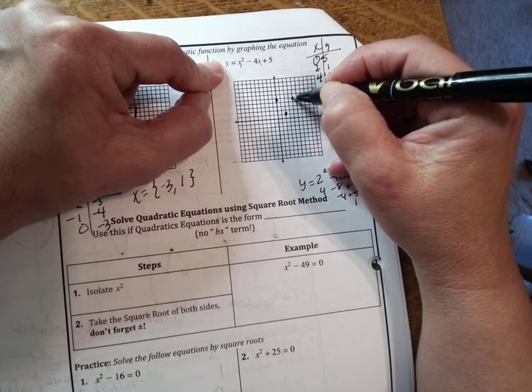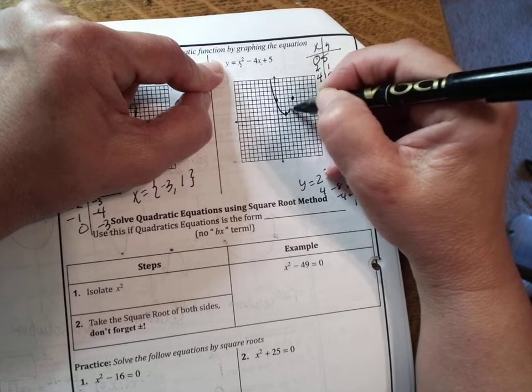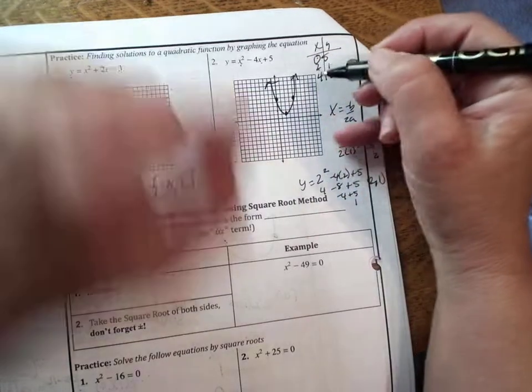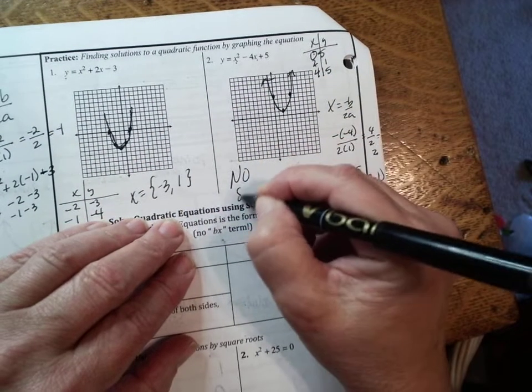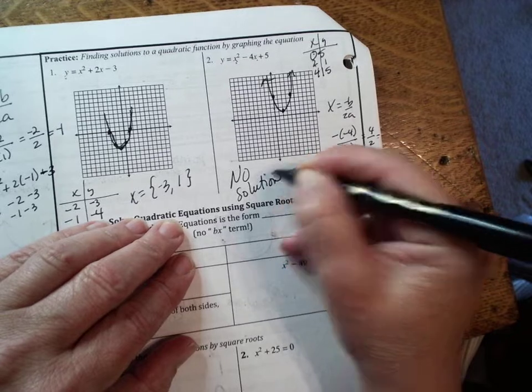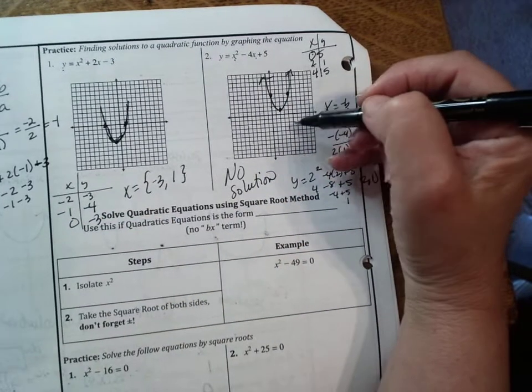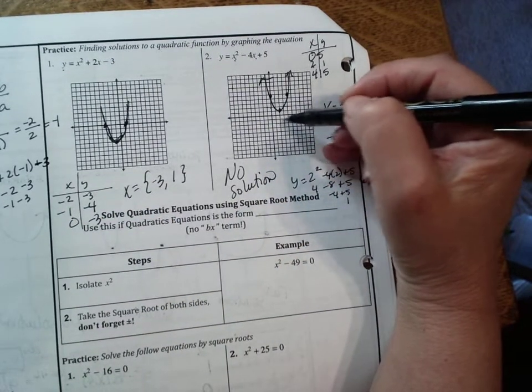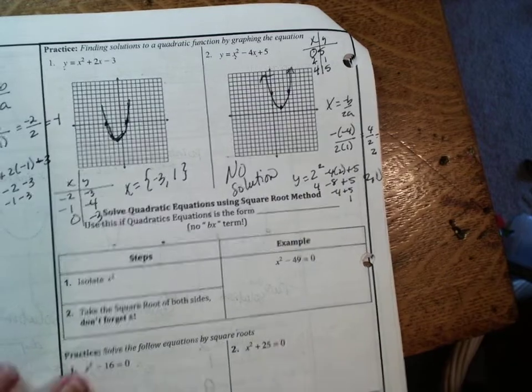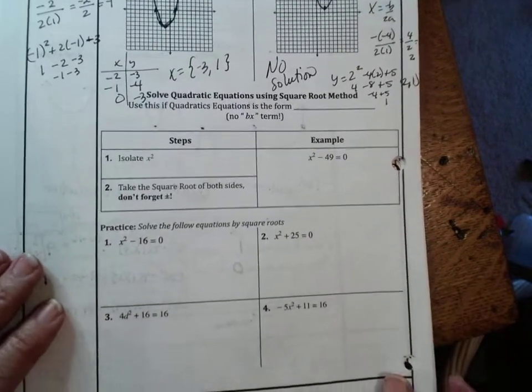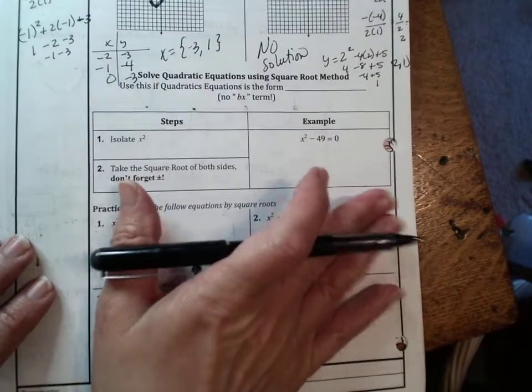These lines are hard to tell. Okay, look what happens. This does not cross the x-axis at all. This is a no solution. Meaning that there's no solution to this. It does not cross the x-axis. Okay, I think I'm going to stop there and come back and do this one second.